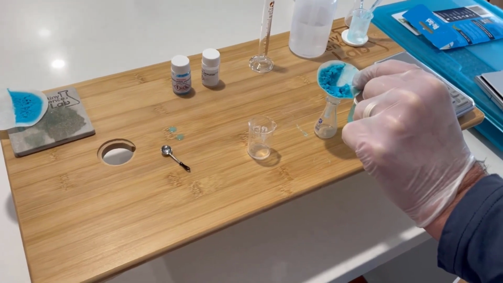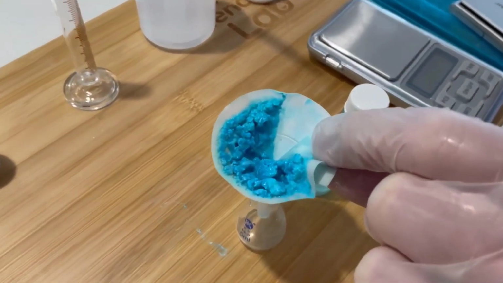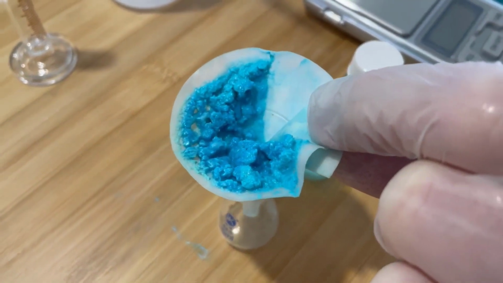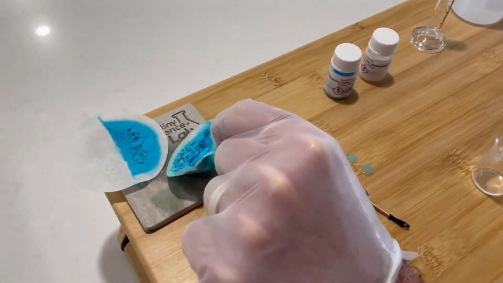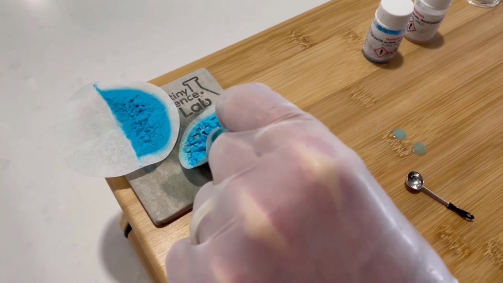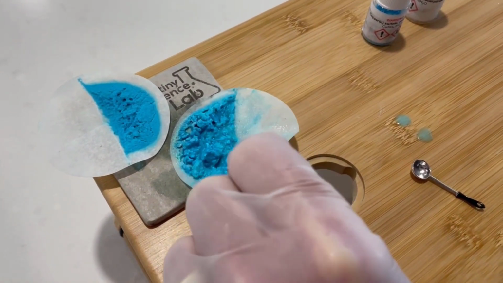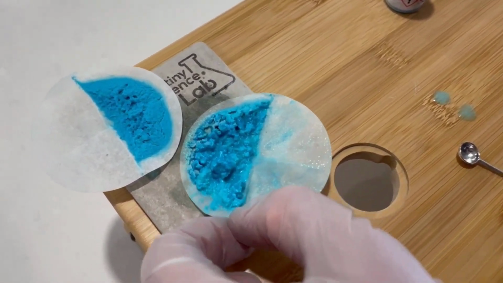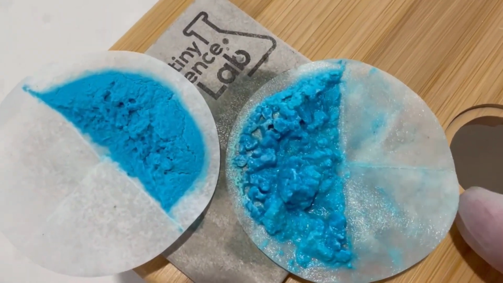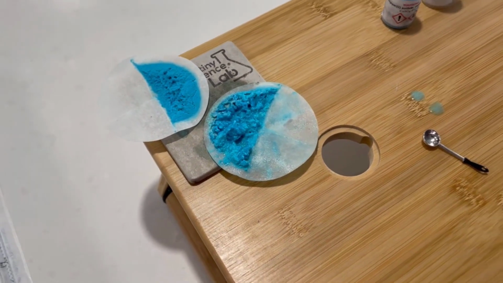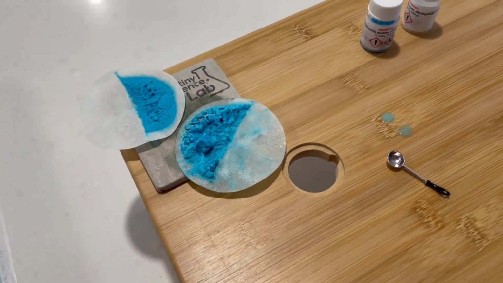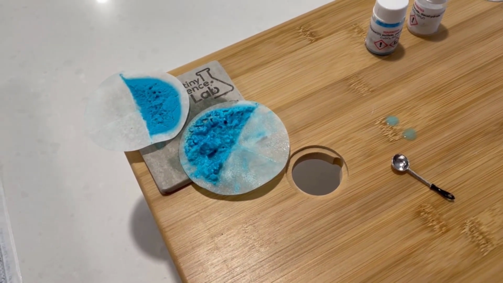So I think most of this is finished filtering now. So what we want to do is now we want to dry it out. So let me just take it over. There's one I prepared earlier. So it's already started to dry out a little bit. And now we've got our second one. So we're going to leave these sitting here, and we want the water to evaporate so we can then have a dry weight rather than a wet weight. So let's give them a little bit more time.